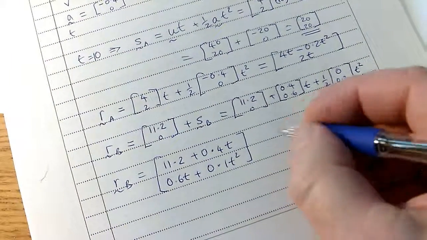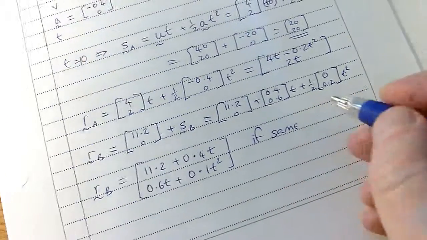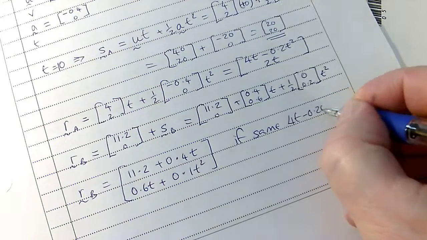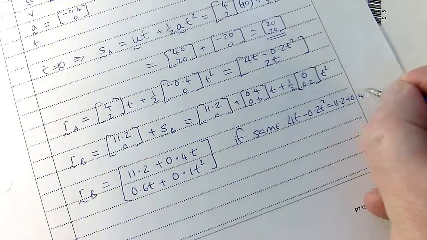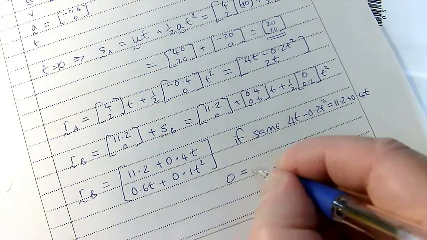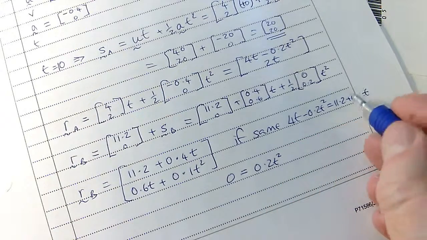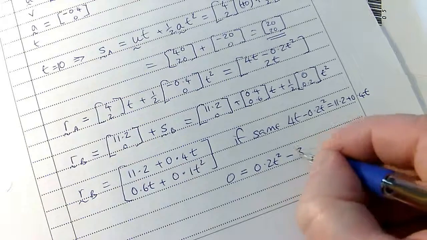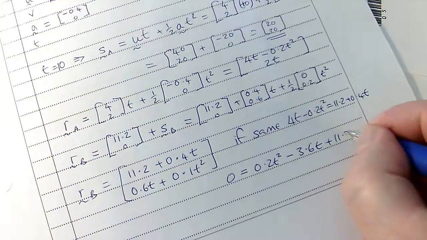So in fact, if they're the same, let's do the x's. 4t minus 0.2t squared equals 11.2 plus 0.4t, which simplifies into the quadratic 0 equals, on the other side, 0.2t squared, then 0.4t taking away the 4t, so that's minus 3.6t, and I've got the plus 11.2.